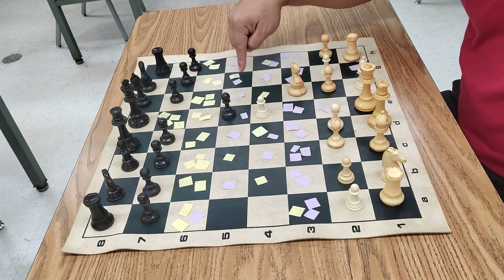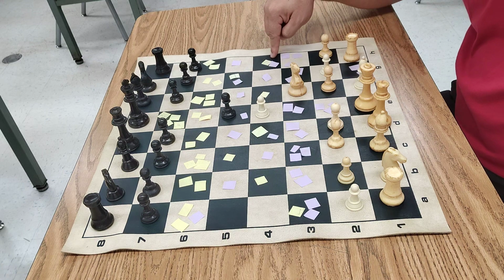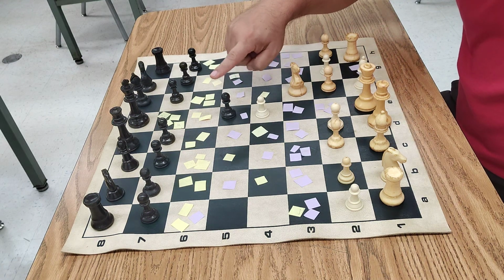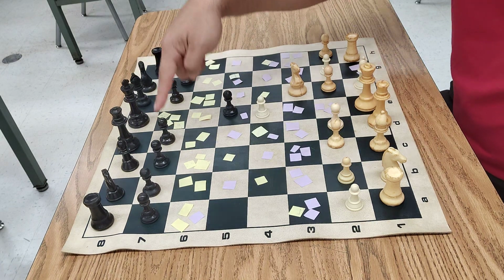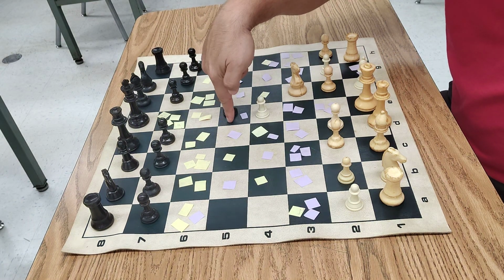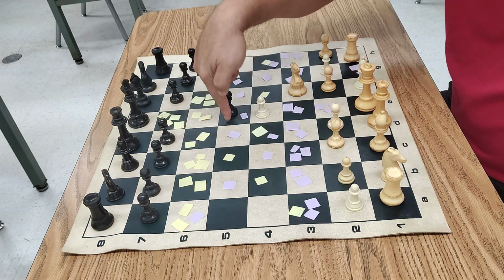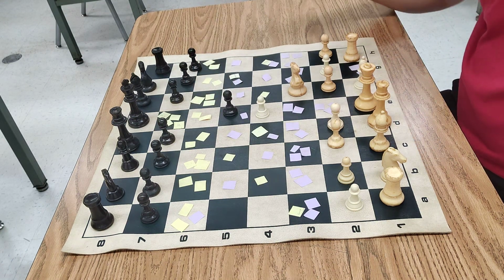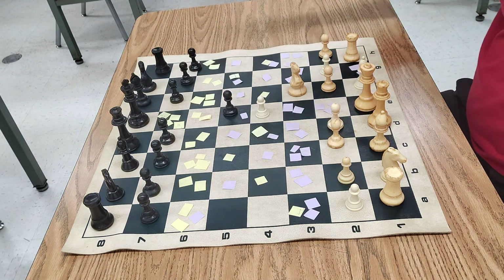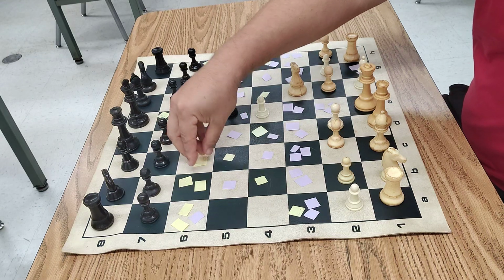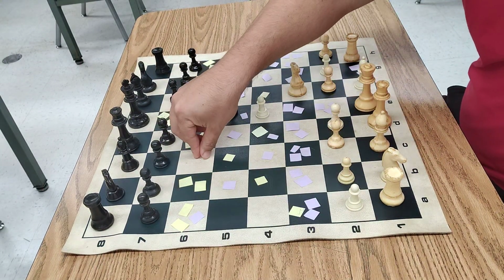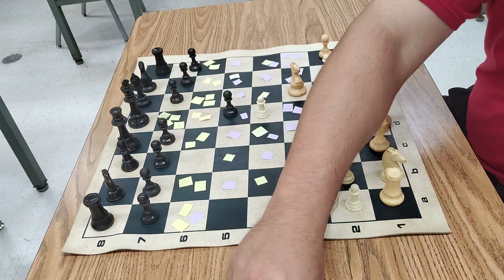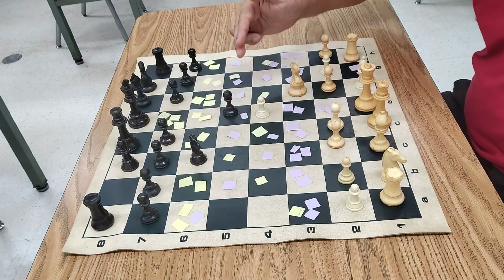Now there's some influence here. We're not worried too much about what's going to happen over here. What we are worried about is the fact that this pawn is being threatened, and there is no influence over here that will help protect this pawn. So what black will do in this typical scenario is to move their knight out here.